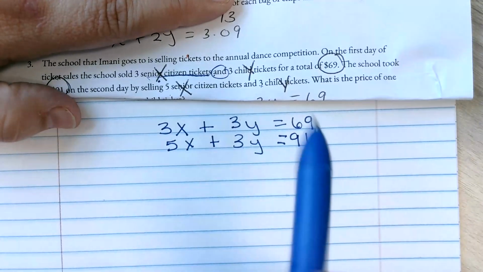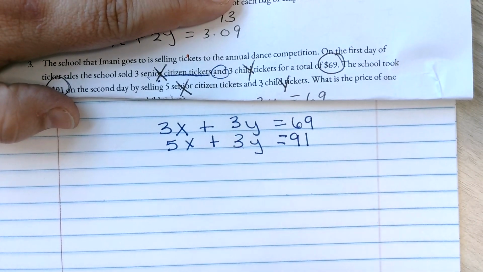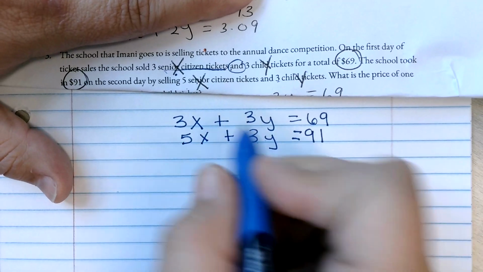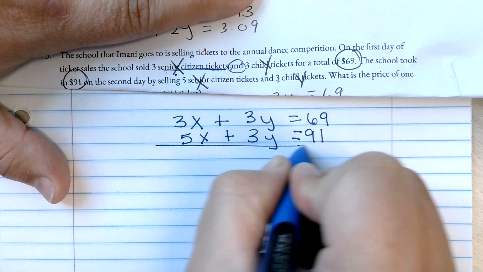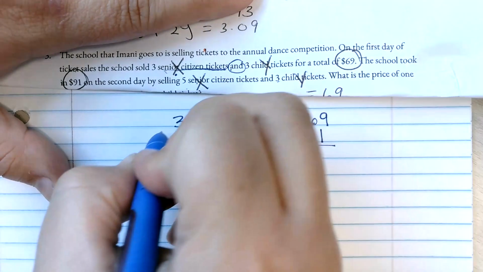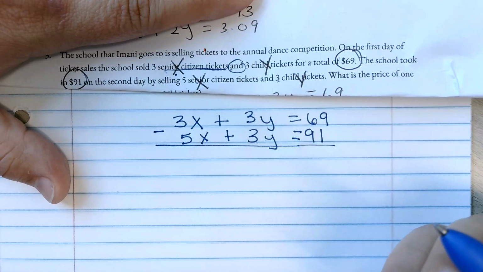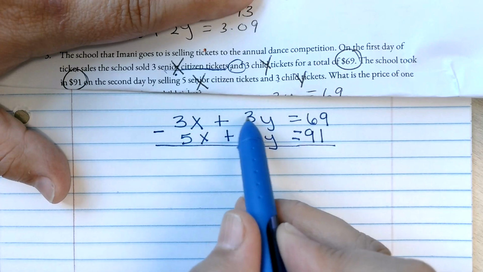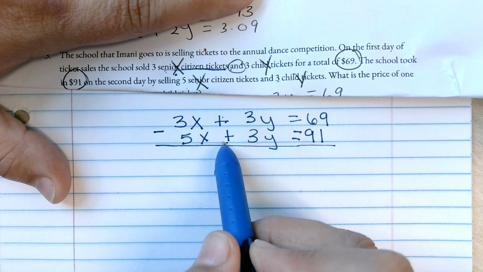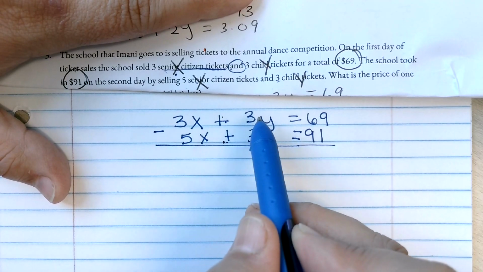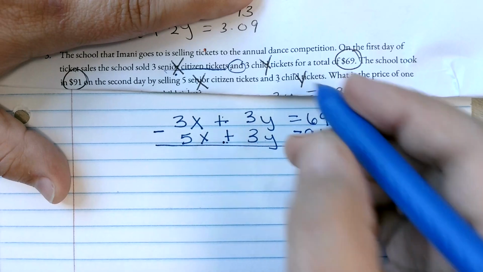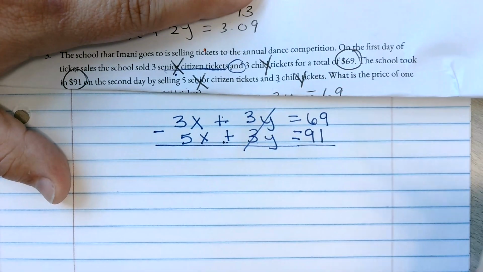When you're looking for elimination, you're looking for something that matches exactly, so that when I add or subtract the totals, I can eliminate them or cross them out. So in this case, because they're both positive, if we subtract these two equations, 3 minus 3 is 0, and it cancels out.